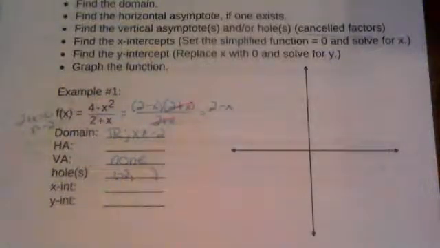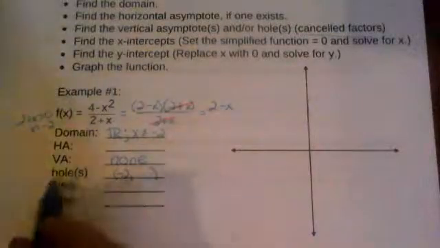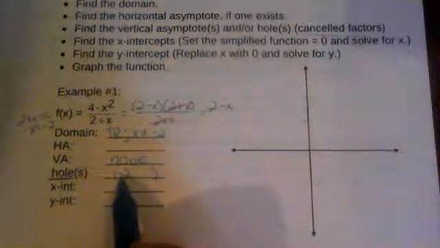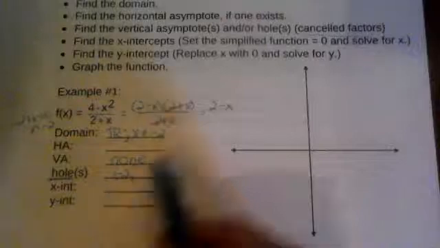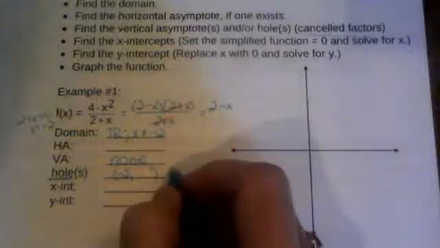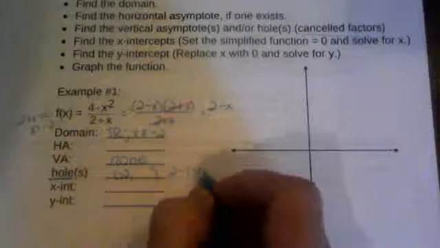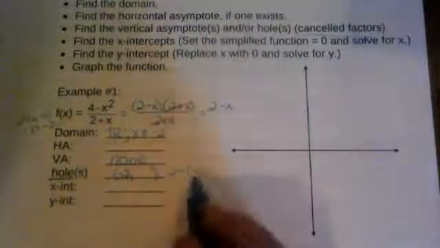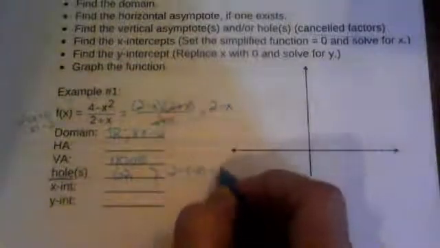Now, negative 2 is the x value at that hole, but we're also going to find the y value of the hole. So the y value of the hole comes by putting this number into the reduced form equation here. So 2 minus negative 2. So we get 2 plus 2, which is 4.